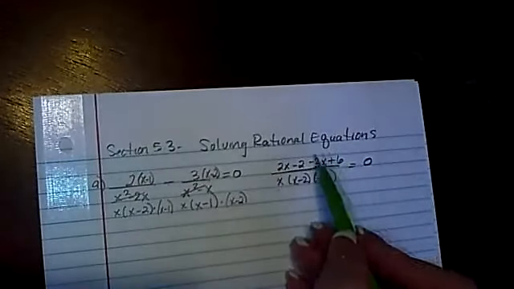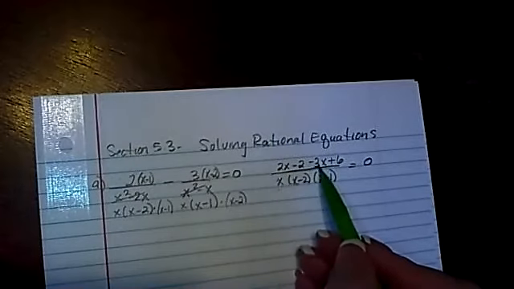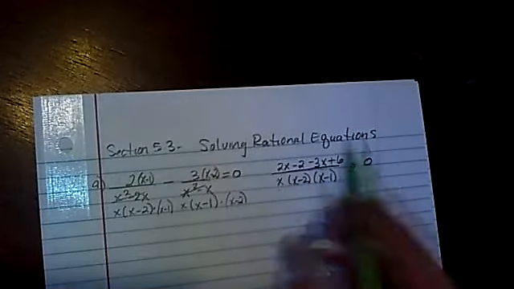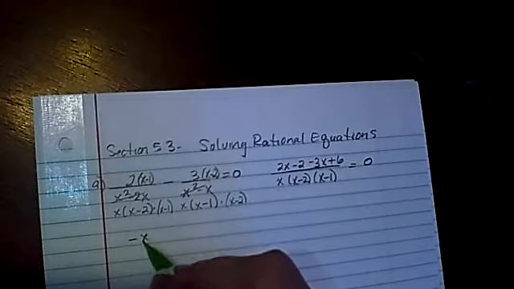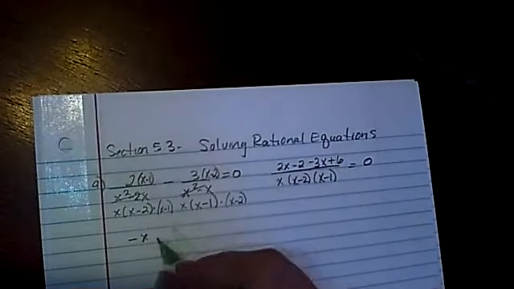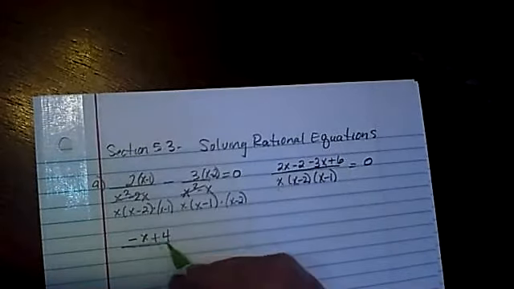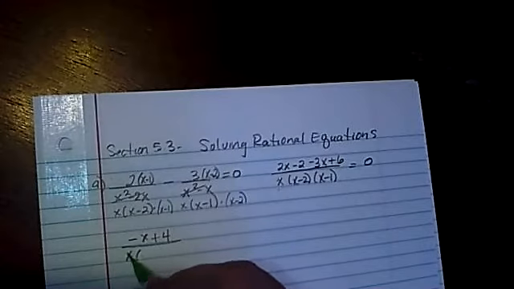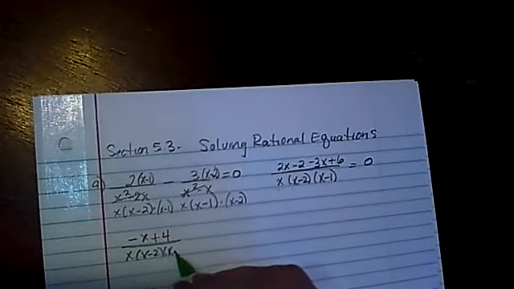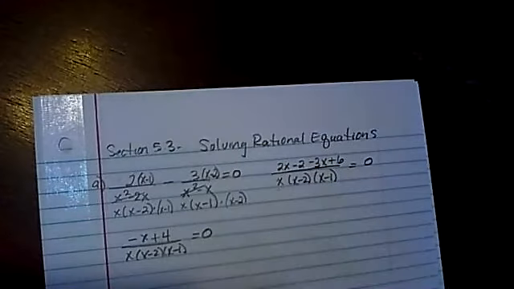Let's go ahead and simplify like terms. Positive 2x and negative 3x is a negative 1x, so we end up with a negative x. Negative 2 plus 6 is a positive 4. And then here's our denominator, and that's equal to 0.